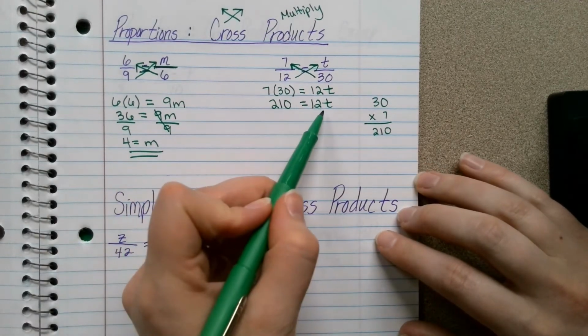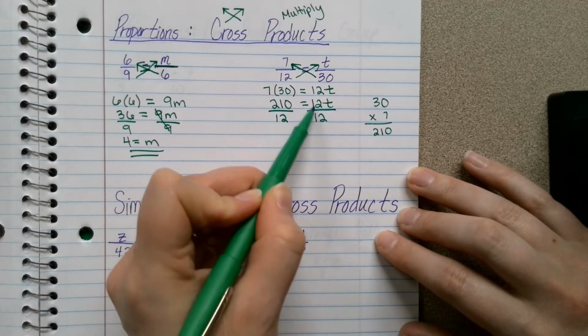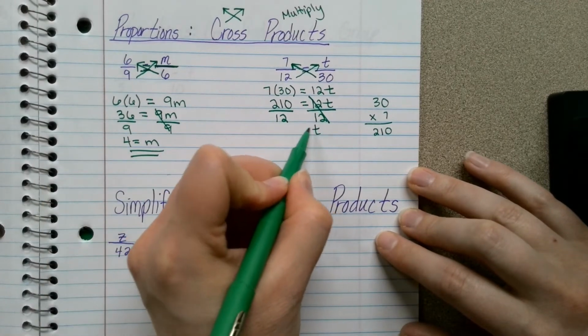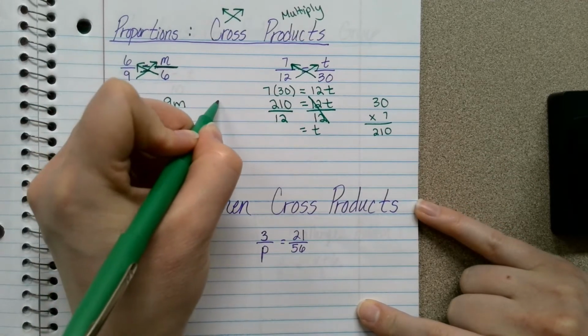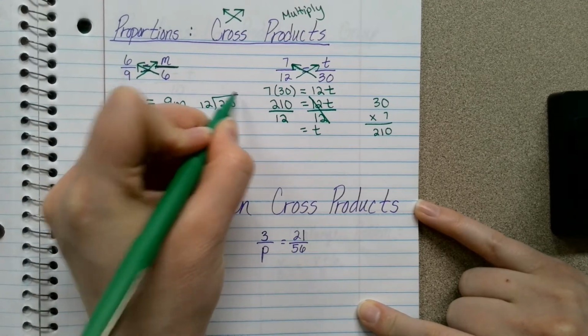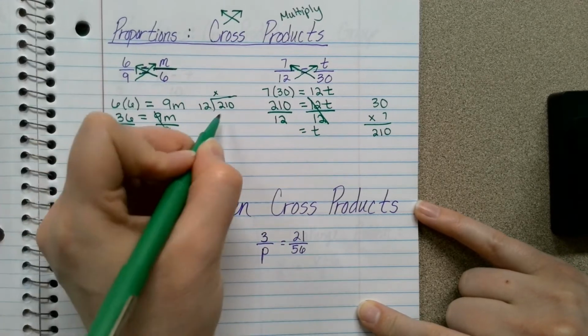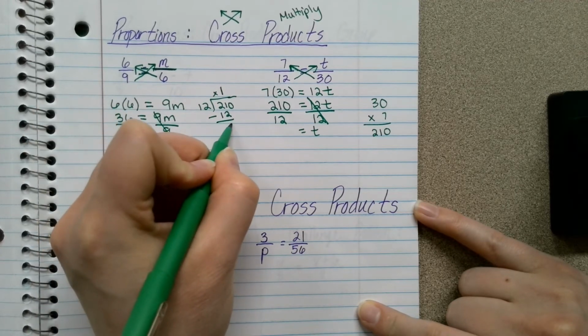Then from there, to cancel a multiplication, we need to divide. So we're going to divide by 12. This is where those division skills that we've been working on will come in handy. Putting the top number in the box, so 210 divided by 12. It doesn't go into the 2, but it does go into 21 once, which gives us 9 left over, and we're going to carry down that 0.